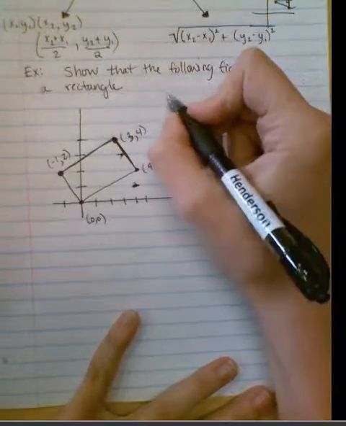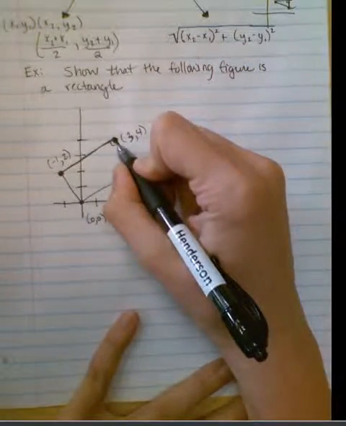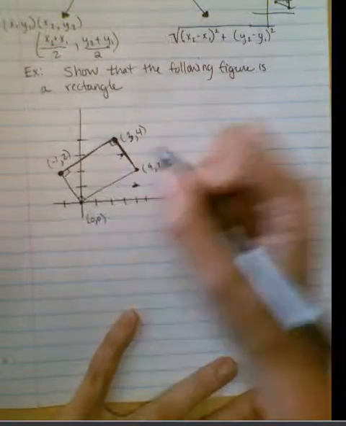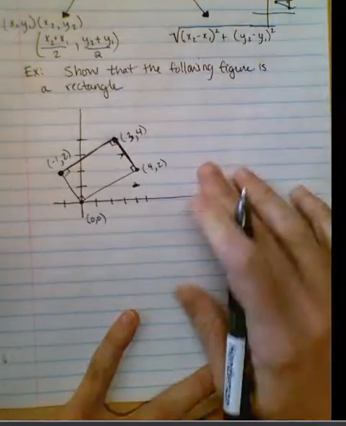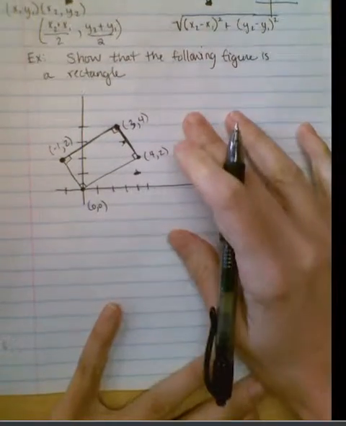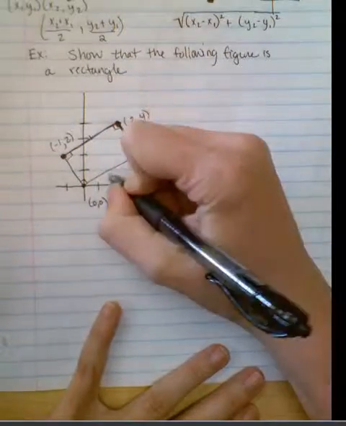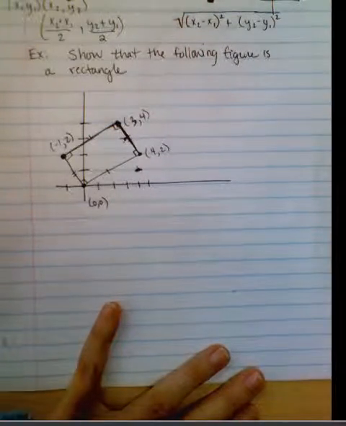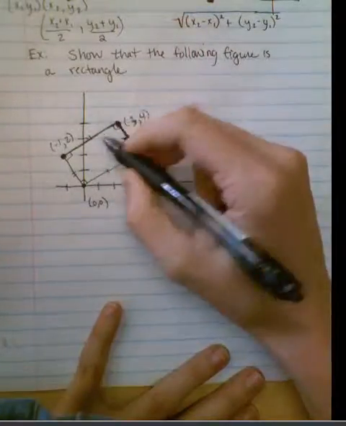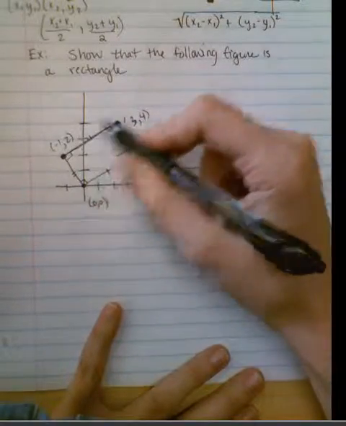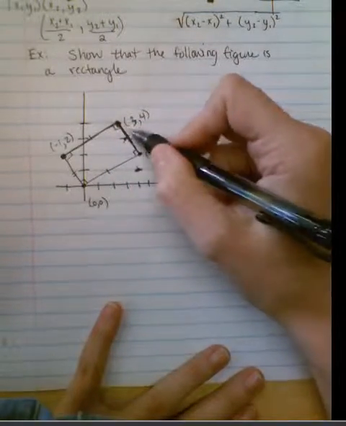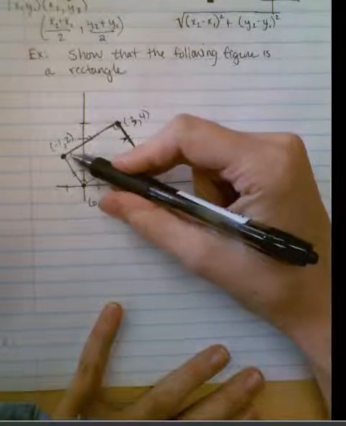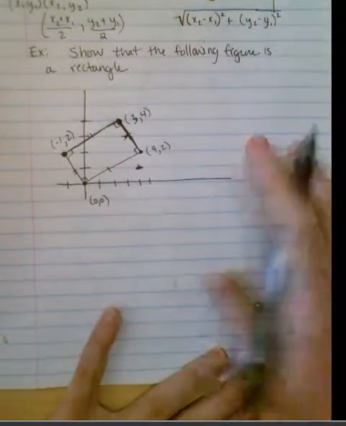There's a couple of ways we can do that. We can do that by showing that the four corners are right angles and that the opposite sides are congruent. Okay. It's not a square unless I prove all four sides congruent, but if I can prove that all four corners are right angles, that would be enough information for me.